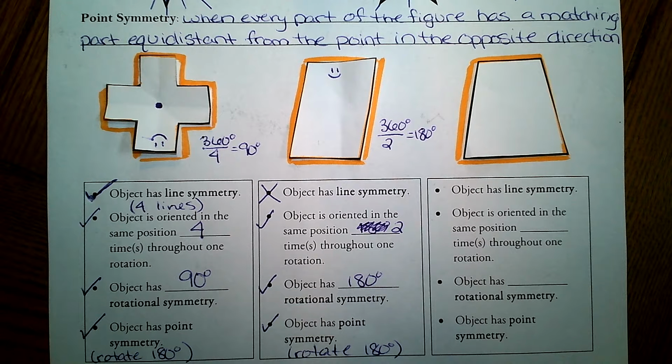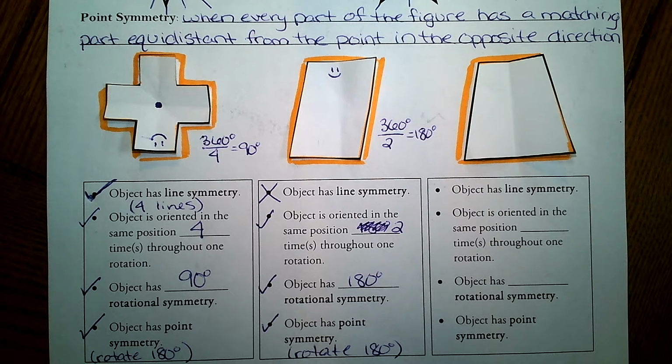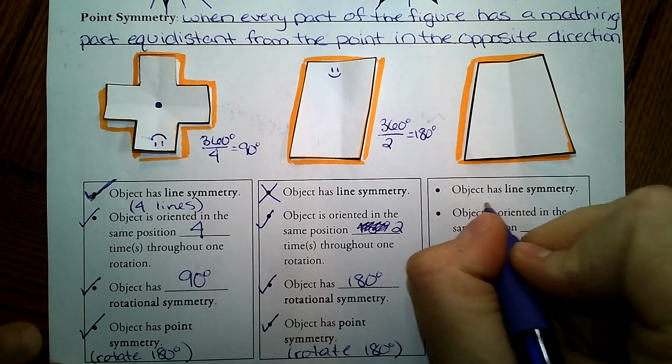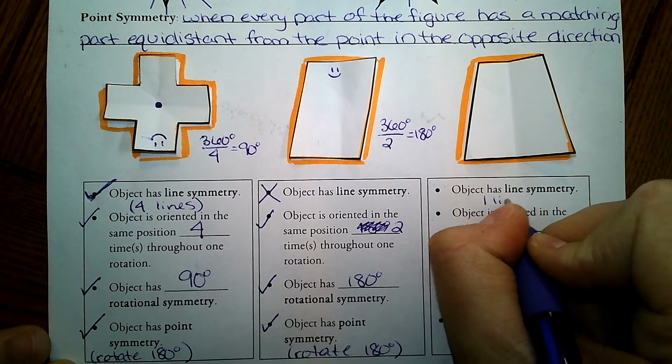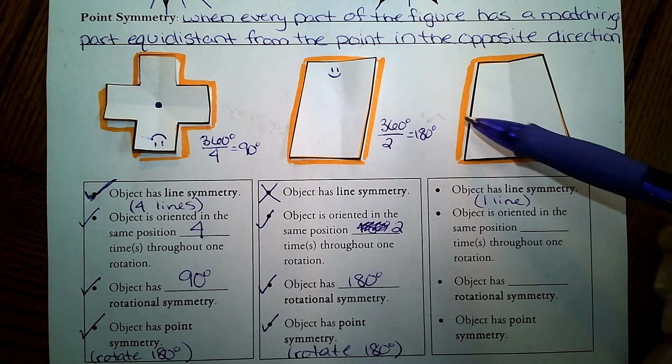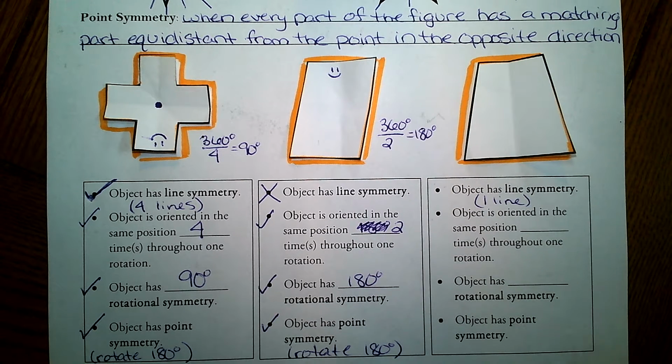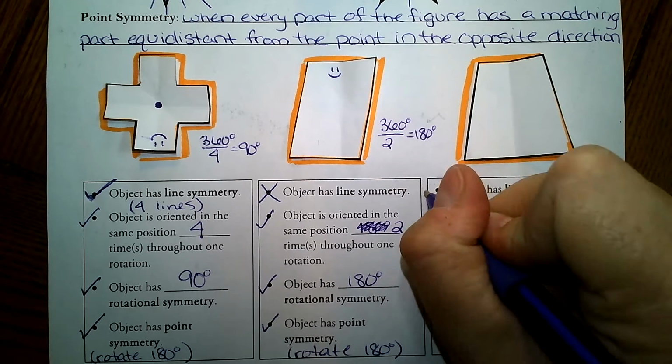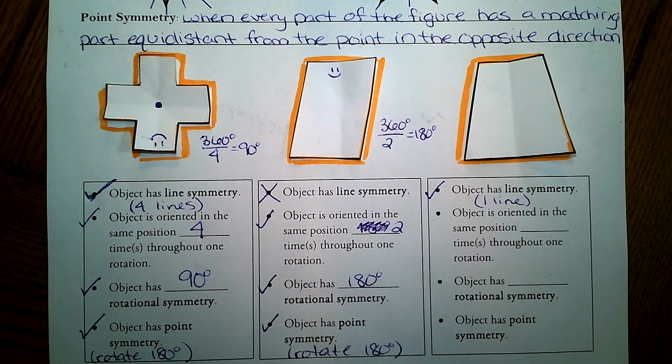Okay, we've got one more example to go here. Take a moment and decide if this trapezoid has line symmetry. What did you discover? Does the trapezoid have line symmetry? Can you fold it in half onto itself? I say yes. I say this image only has one line of symmetry though. I can only fold it vertically. I cannot fold it horizontally or diagonally. So this has one line of symmetry, so I'm going to check that off. This image does have line symmetry.